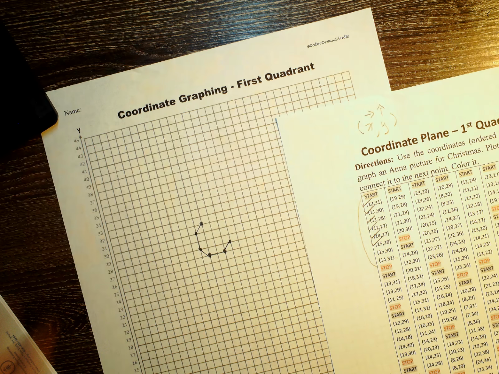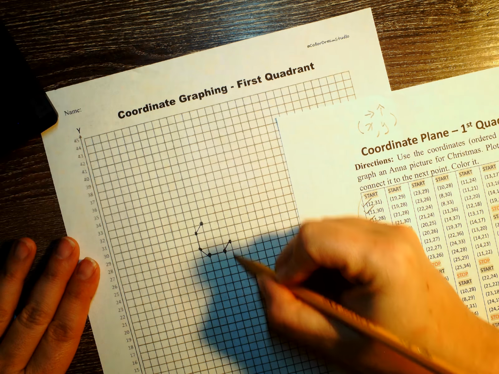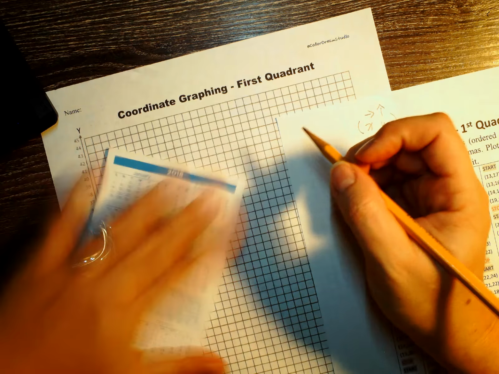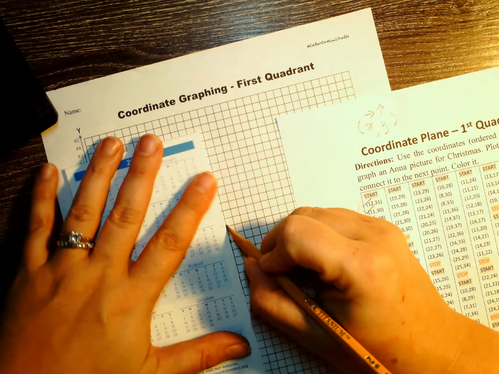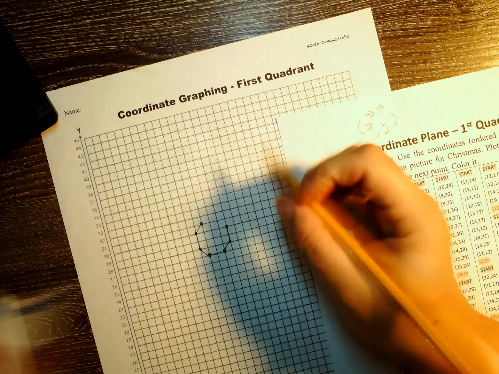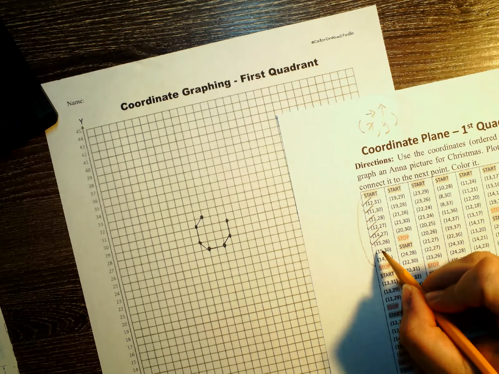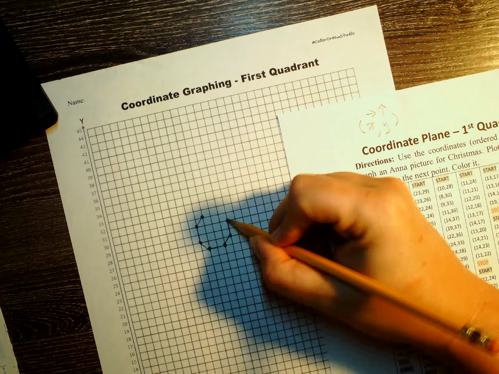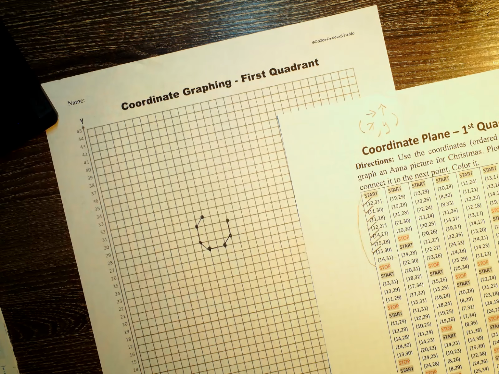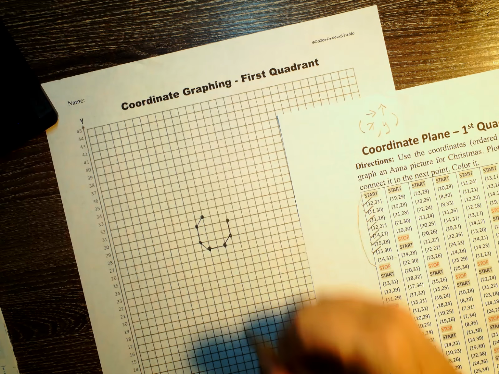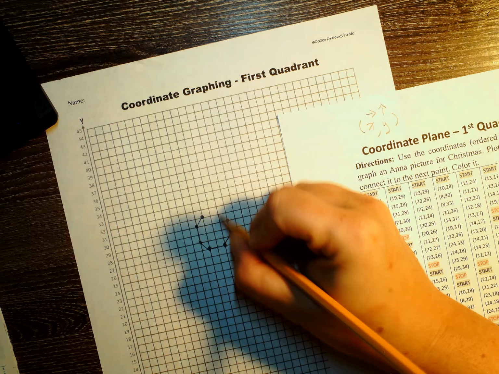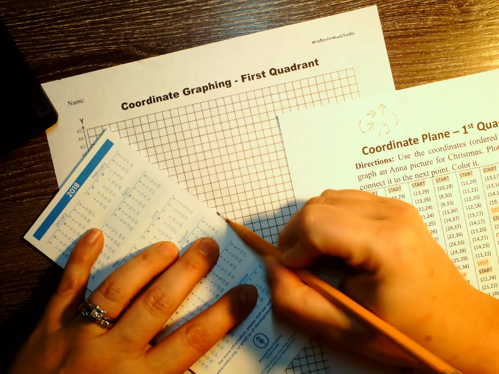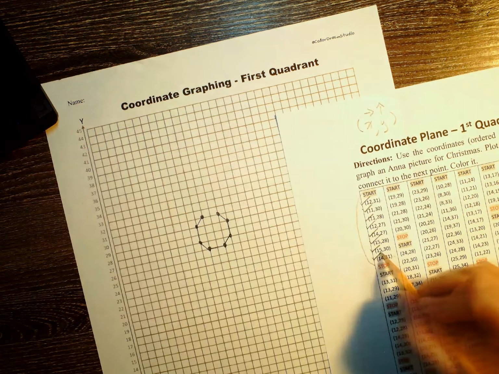And then 15, 30. Where's 30? Here's 30. I think we're doing the eye. That's what we were doing also. We did the eye. All right, so that was 15, 30. That was this one. Okay, 14, 31. Okay, connect. All right, so now we are done.